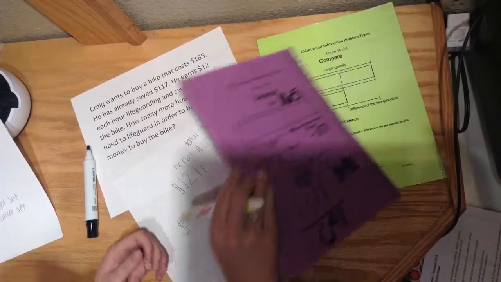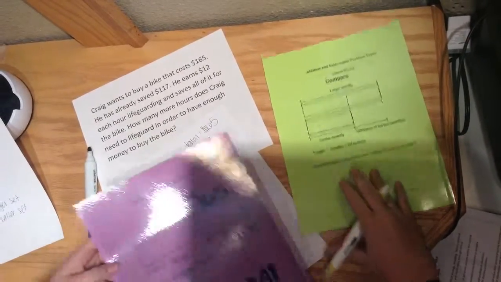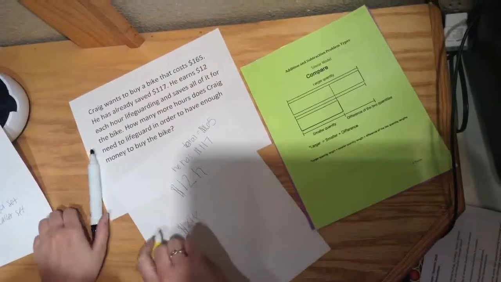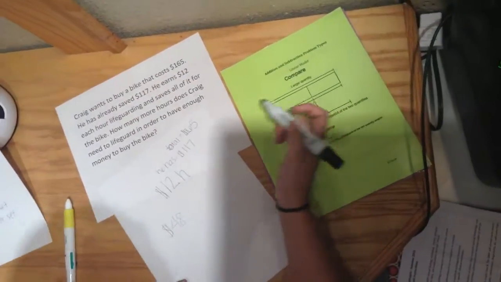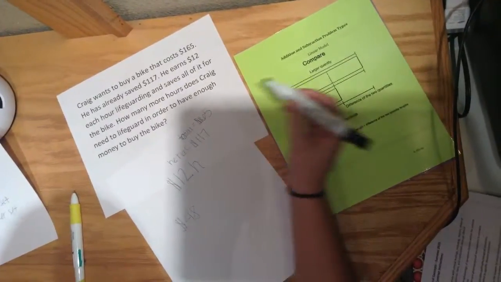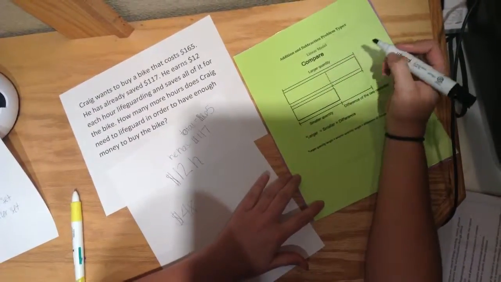Now we could switch over to a compare problem, and we have the larger quantity. The larger quantity is going to be the 165 because that's the total number.